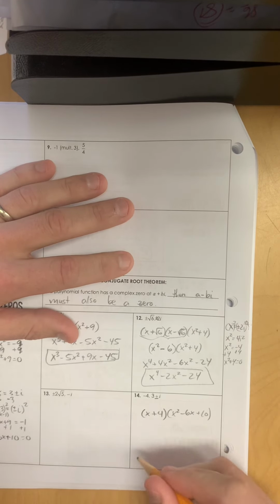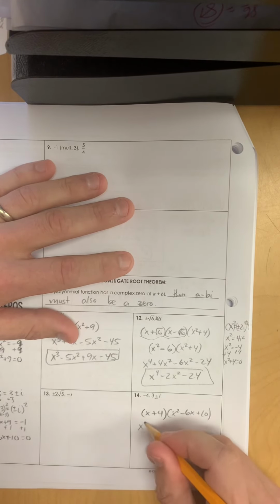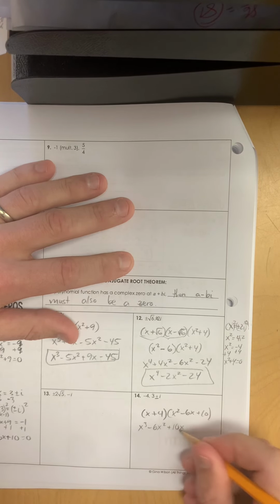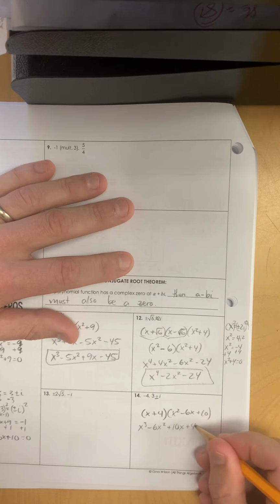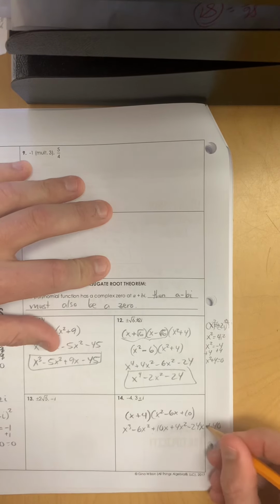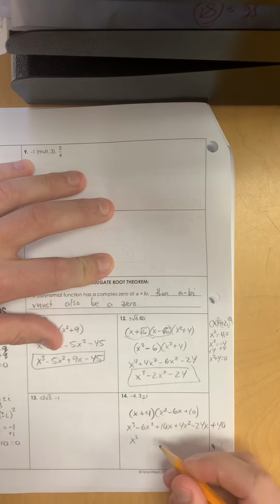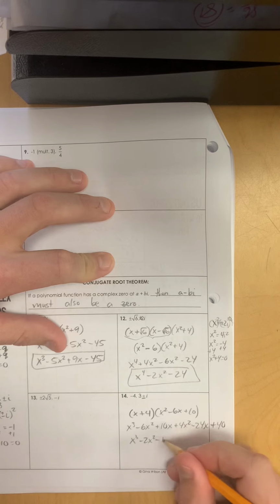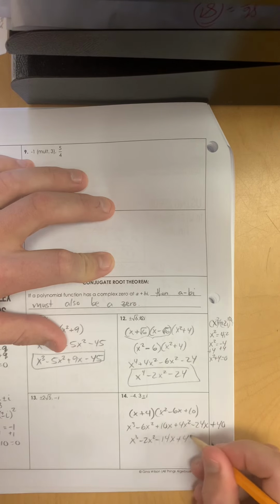And then finally, go ahead and multiply this out, and you get x cubed minus 6x squared plus 10x plus 4x squared minus 24x plus 40. And then combine like terms to get your answer.